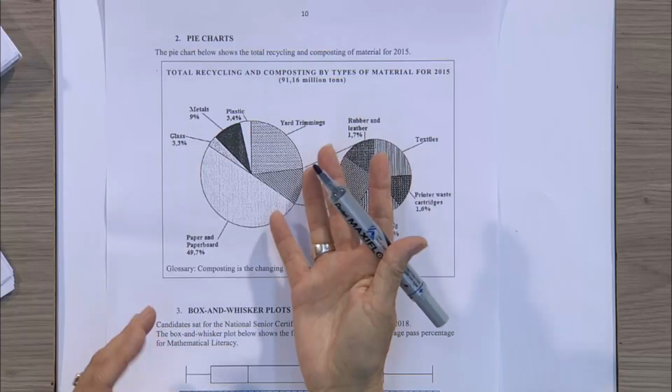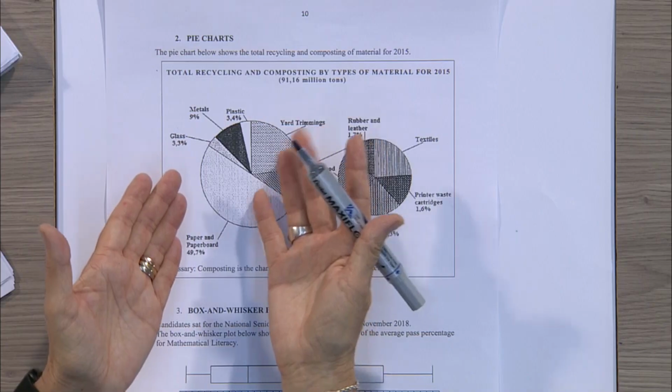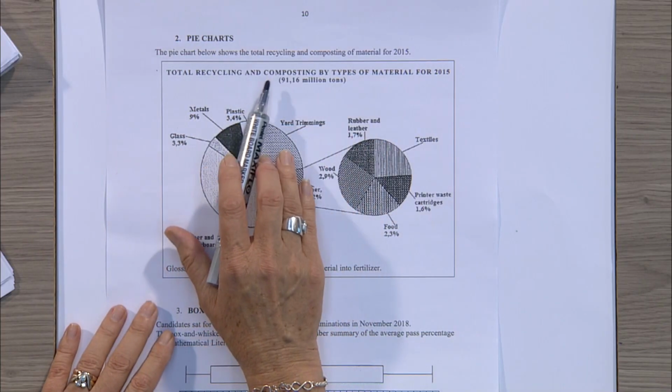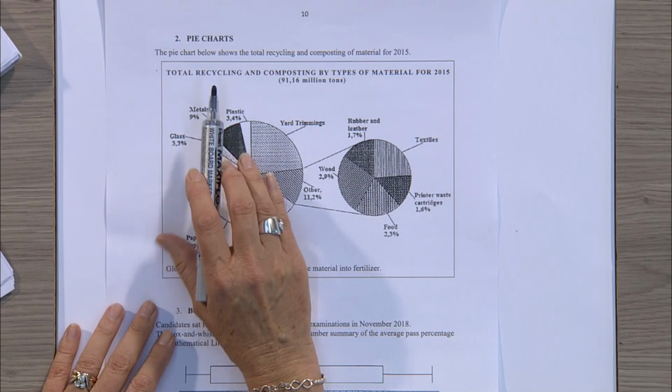So in your books it says, study the pie chart and answer the questions that follow. Write down one possible data collection method that was used to gather the above data. So how do you think they collected the data? It is recycling. This is about recycling.